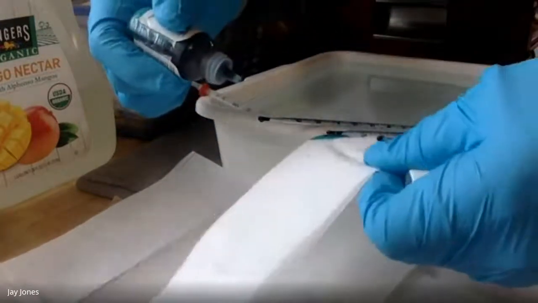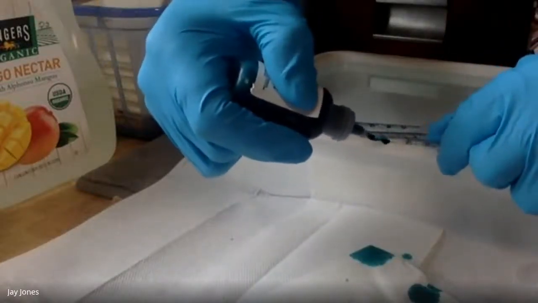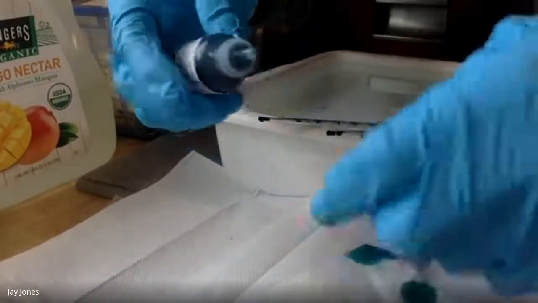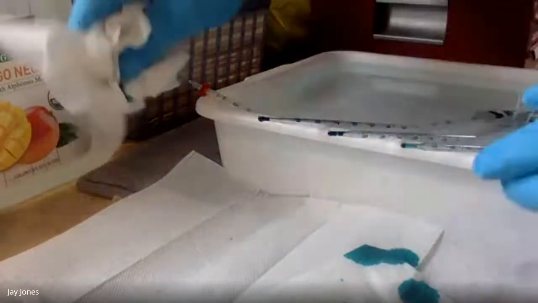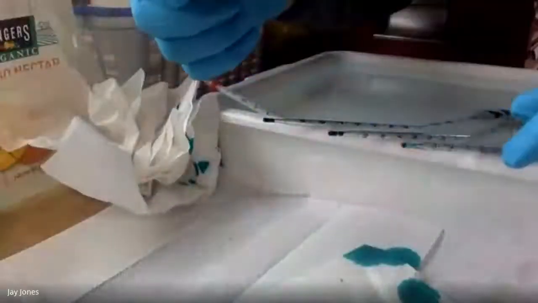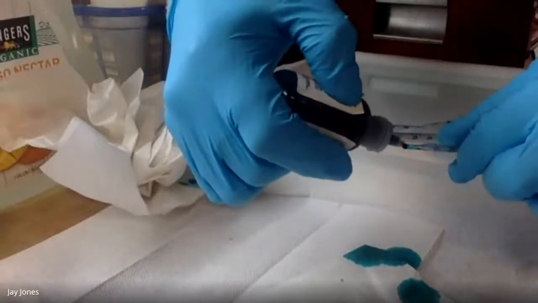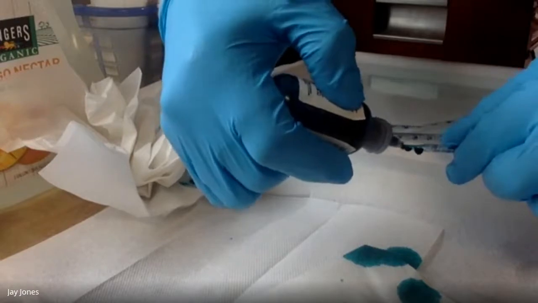That one's not going in as well as I'd like. It looks like it is, but it's not. It's falling underneath. If I spill any, the water will be blue. These two did great. This last one, come on.